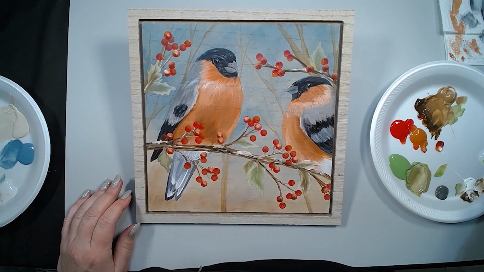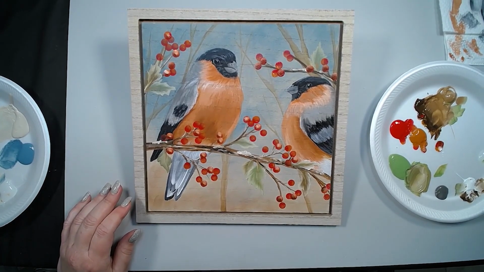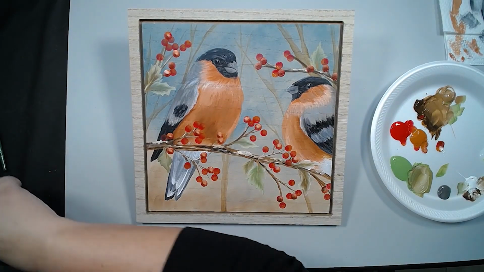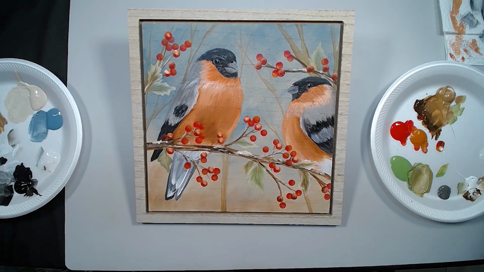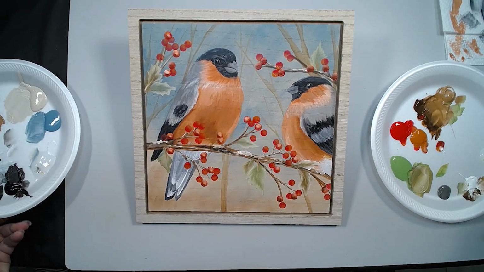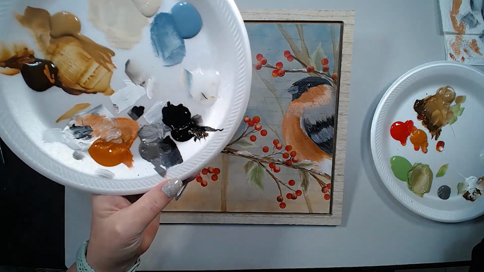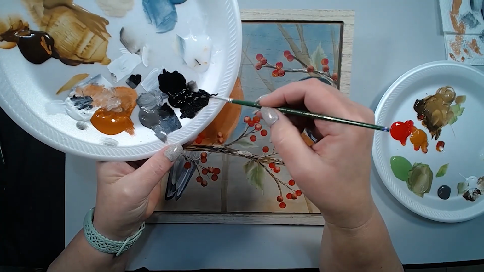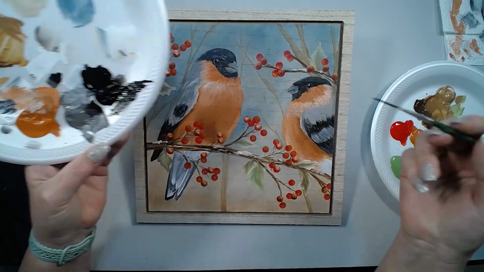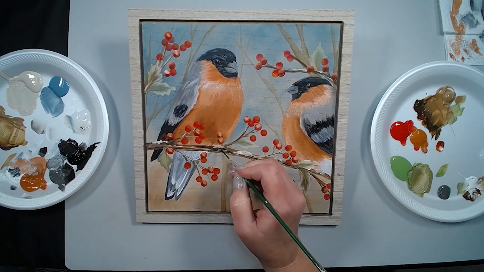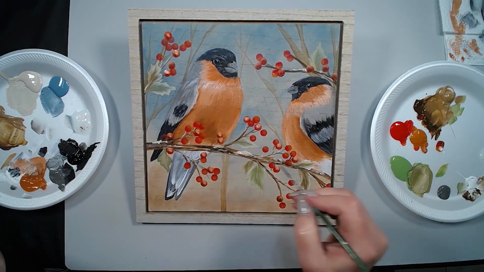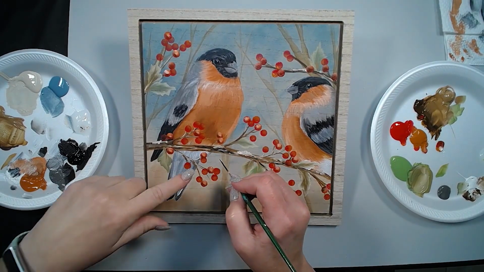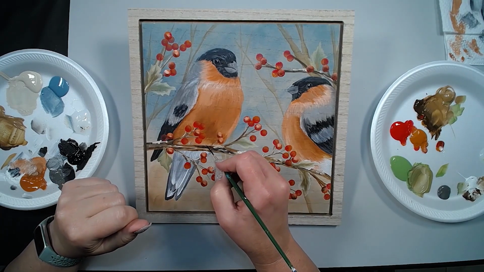Now, to finish off these birds, I want to come and get my script liner again. We're going to add the feet. All right, so we're going to get some inky licorice. Okay, and so these feet are going to come, now you're not going to really see them on this one because they're kind of behind where those leaves are. And if you don't like to do feet, put more leaves and berries down here and you can cover up where the feet go, okay?